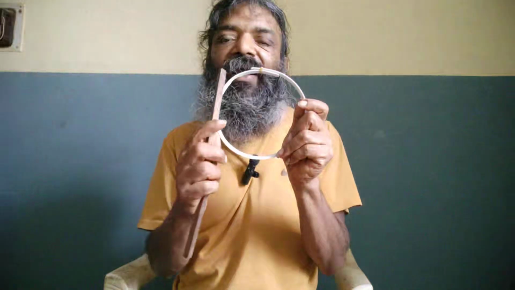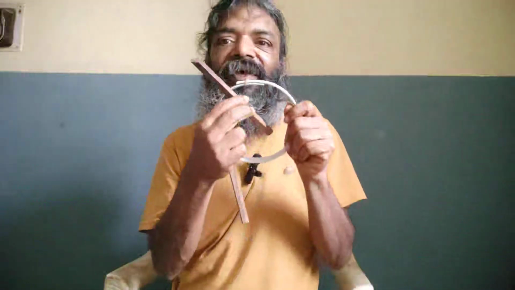If I have a circle, any point on the circle is represented by r cos theta i plus r sin theta j, where r is the radius and theta is the angle.